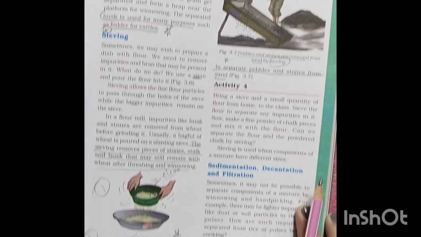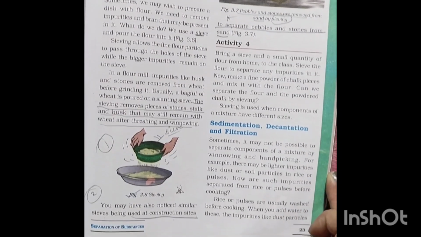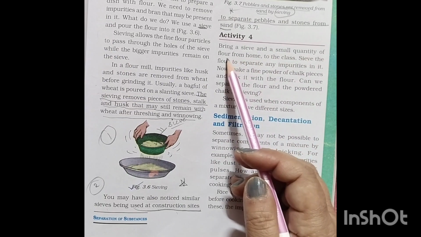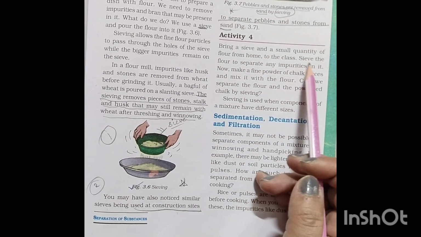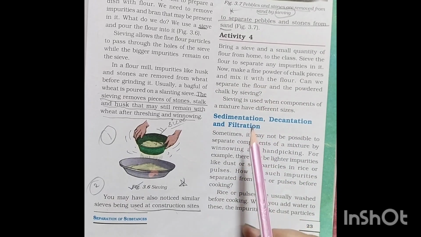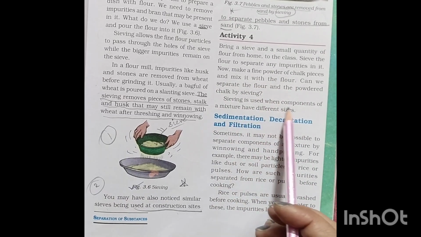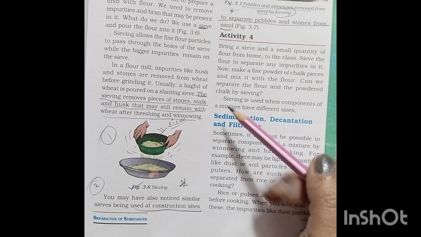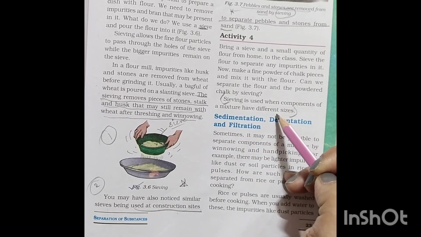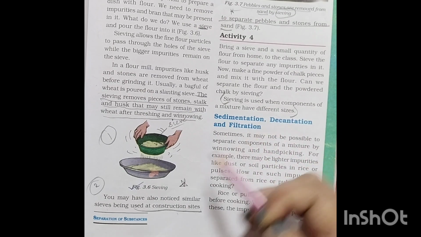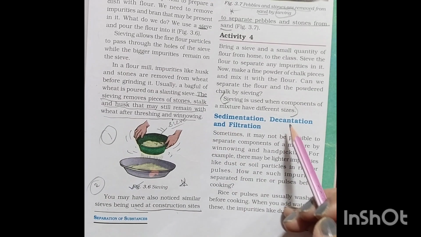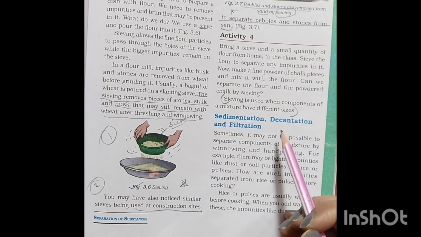Again, very important. Now activity 4. Bring a sieve and a small quantity of flour from home to the class. Sieve the flour to separate any impurities. You can do this with the help of your teacher. Sieving is used when components of a mixture have different sizes. This is the condition of sieving. One should be very fine and the other should be a little bit larger than that size. Okay. Now next one is sedimentation, decantation and filtration.